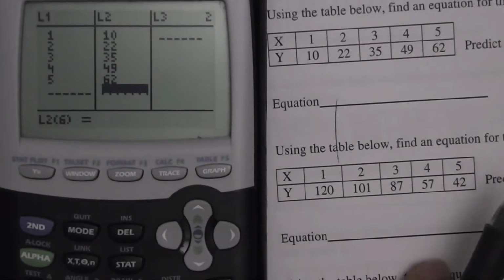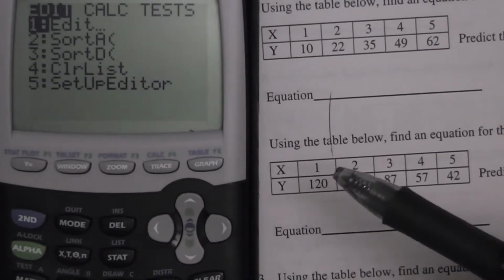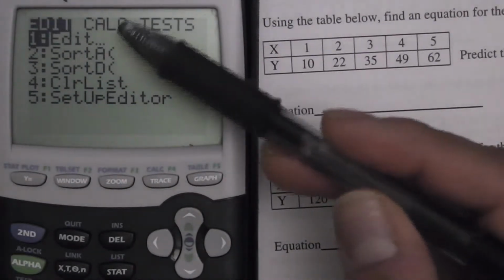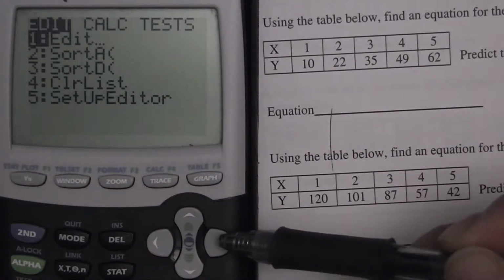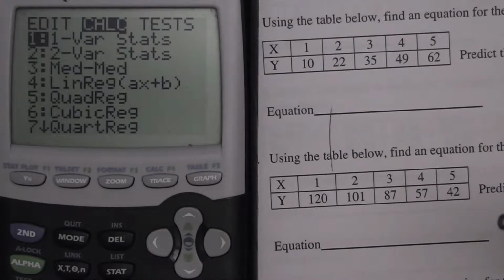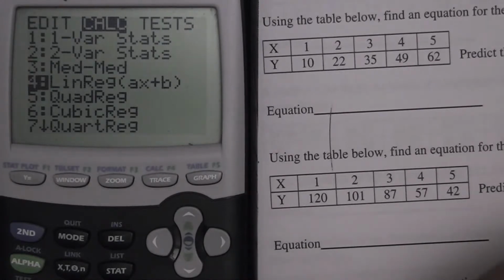The next thing you have to do is press the stat button again. This time you want to do a calculation, so use the cursor key to get to Calc. What you want to do is get a linear regression.